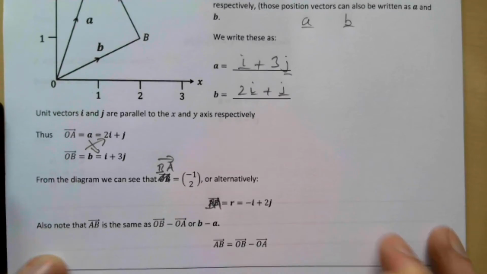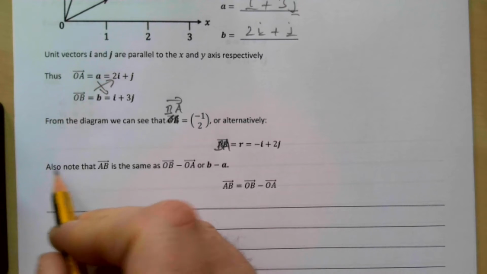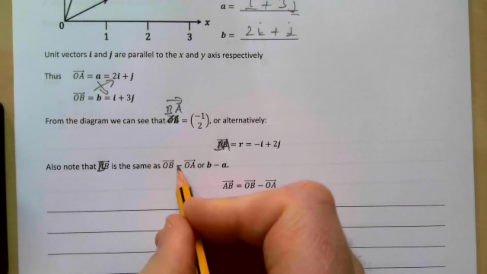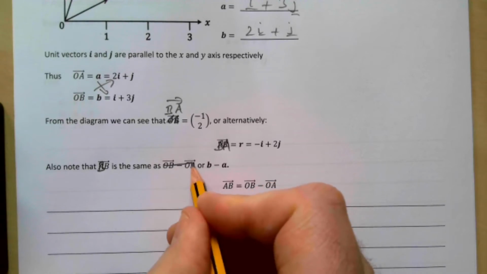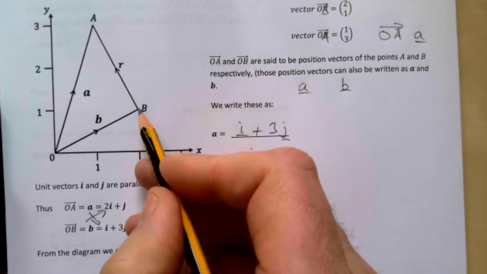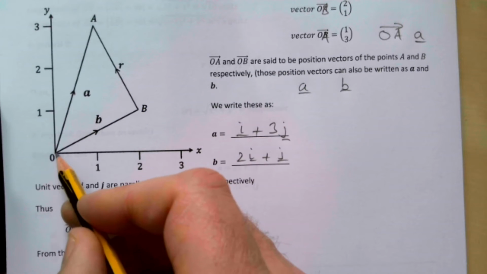And again, you can set it up like this. This is a wee key moment here if you can get your head around this. Note going from B to A is the same as going from... So how do we get there? Look at our diagram, and this is a good way to think of it. How do you get from B to A along routes we know? So we go backwards along B and then plus A.